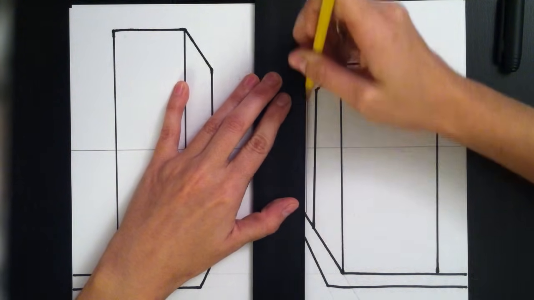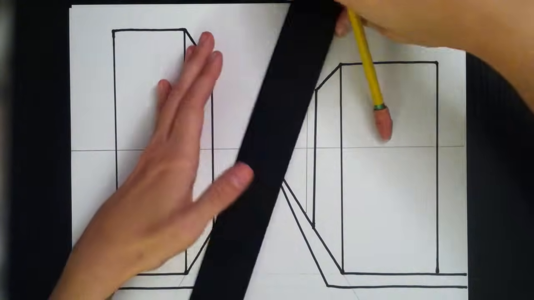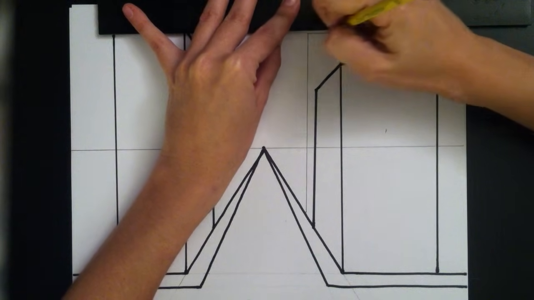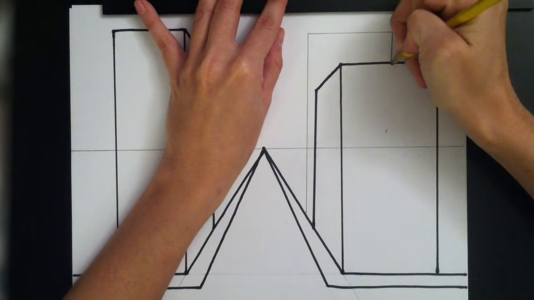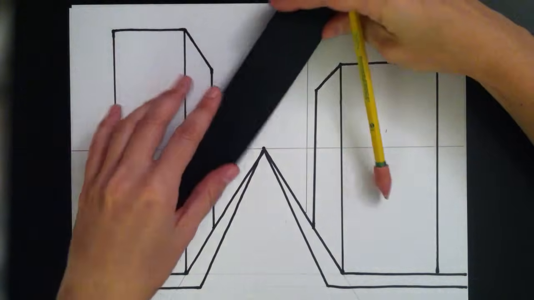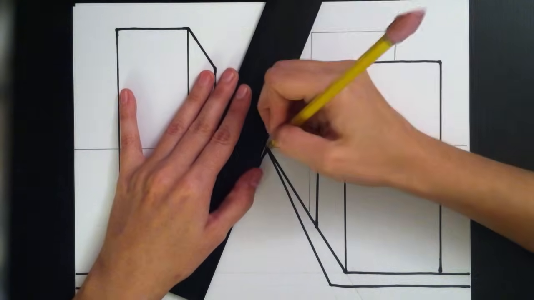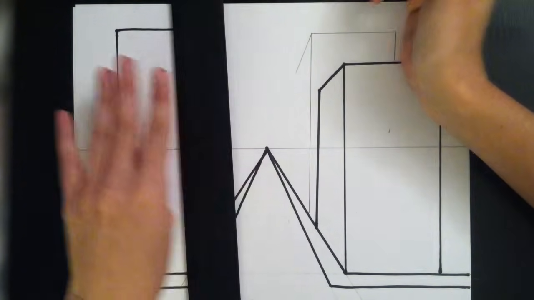So here's my vertical line. I'm going to make this one taller than that one though. So there's a vertical line, and then comes the rectangle. I'm going to draw the rest of the rectangle. I'm not going to be able to see the whole thing because there's a building in my way, so I'm just going to stop right there. Then it comes time to connect the corner to the dot. I kind of call it connect the dots, but again, we're not going to draw it the whole way. We're just going to draw it a little bit.